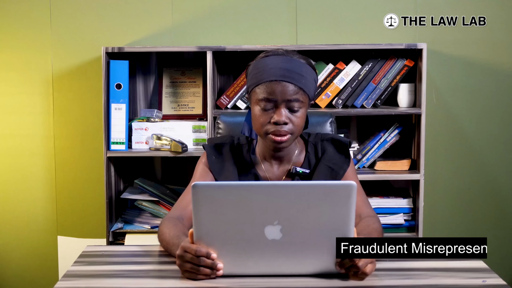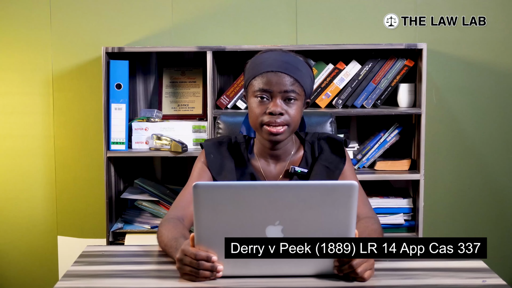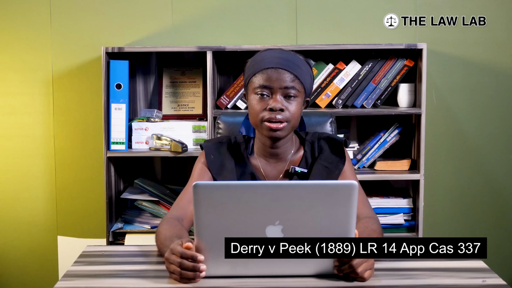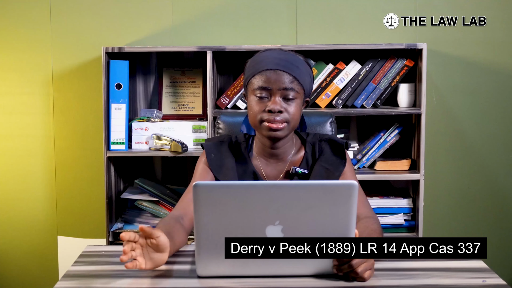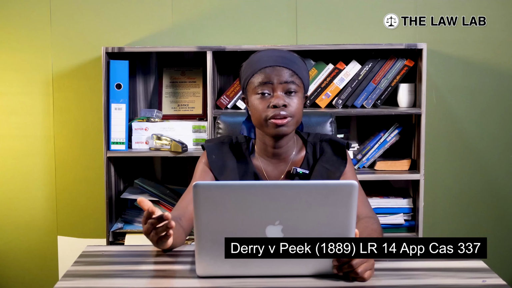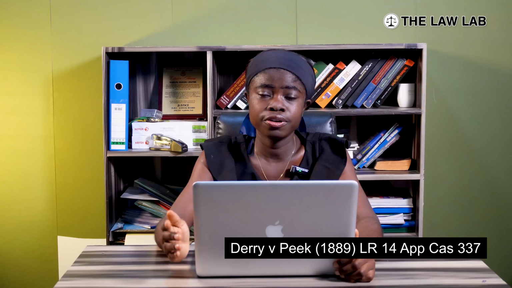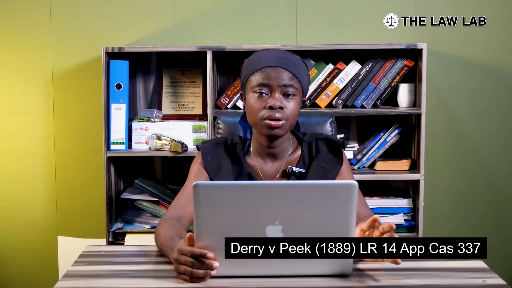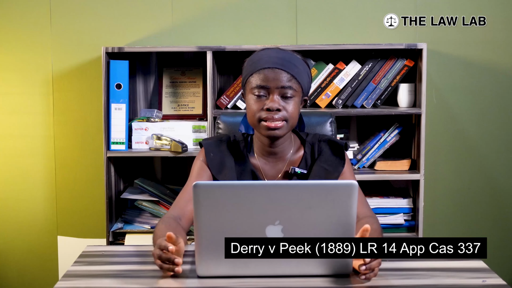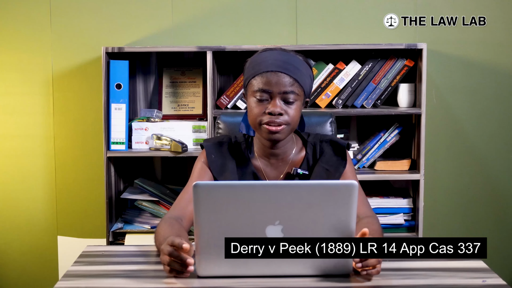When that occurs, the court will hold that the contract was born out of a fraudulent misrepresentation of fact to the other party. In the case of Derry versus Peak, the court gave us a guideline to know whether or not a contract amounts to a fraudulent misrepresentation. The first thing they stated was that the statement made is known to be false. This runs through all the types of misrepresentation because misrepresentation in itself amounts to a false statement. Therefore, in fraudulent misrepresentation, the fraudster who is making that misrepresentation knows very well that the statement of fact he is making is actually false.